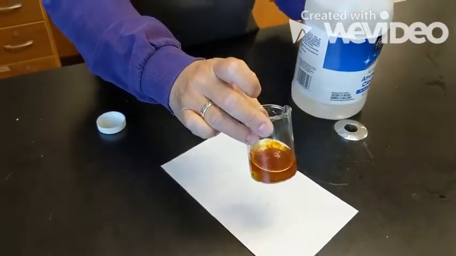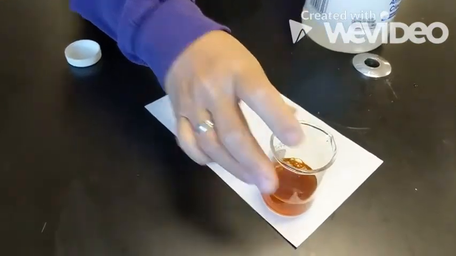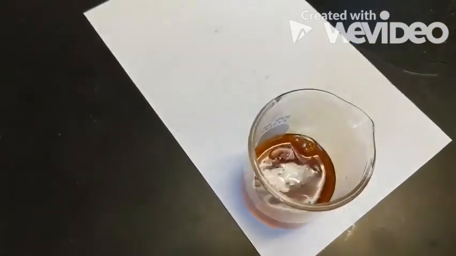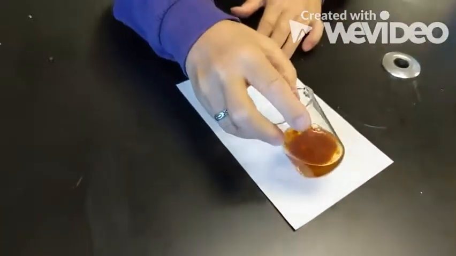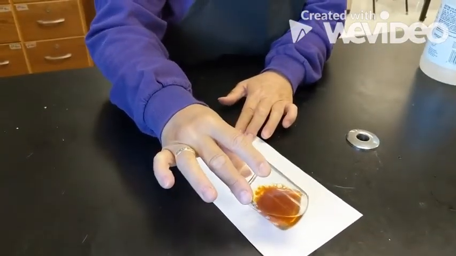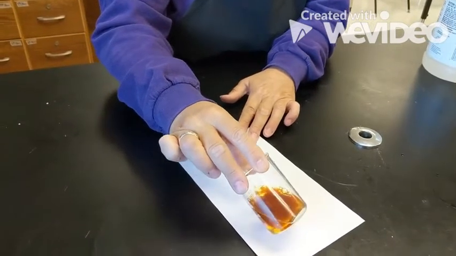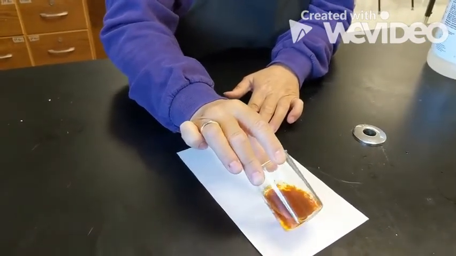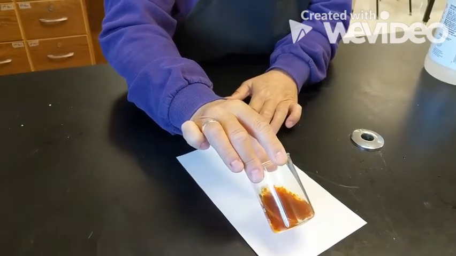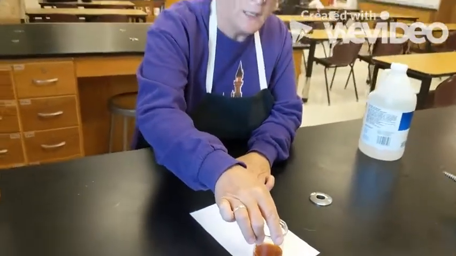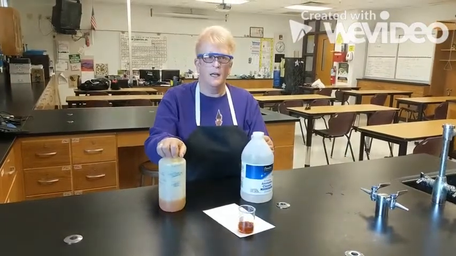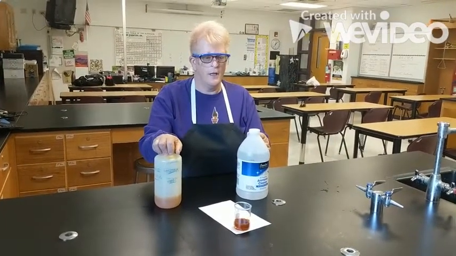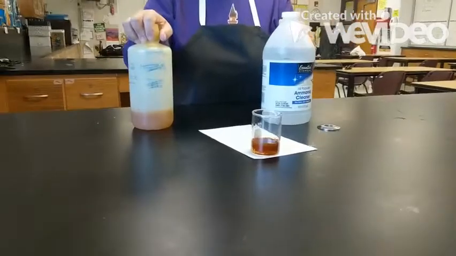So if we look at it, it looks quite a bit different than it did before, and I'm going to try to move it around so you can see perhaps a little bit more of what the consistency is of it now. So that again was station 5. We had iron 3 chloride and ammonia, and your after and the before are quite a bit different from one another.